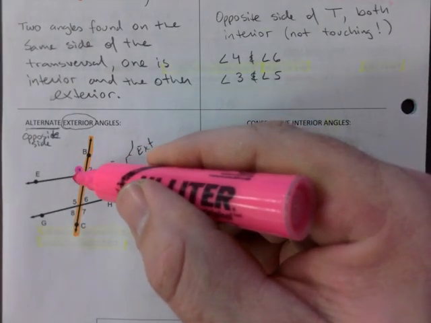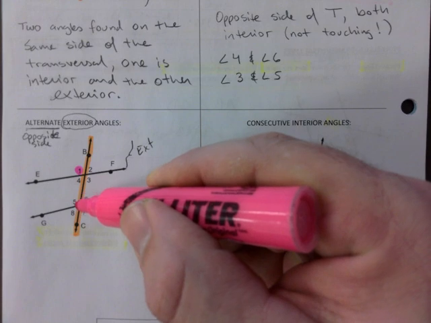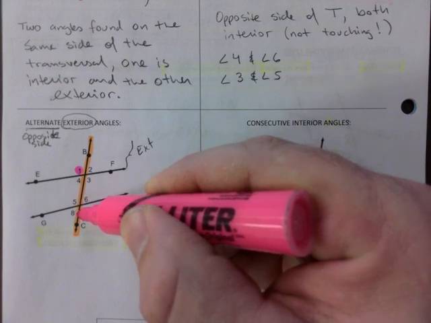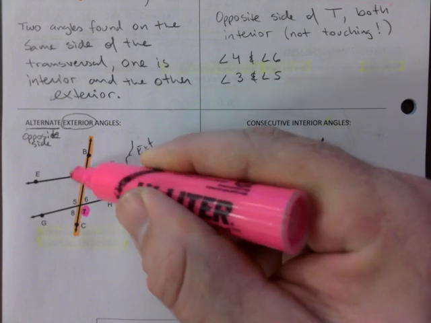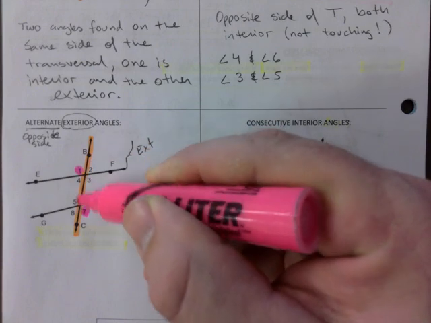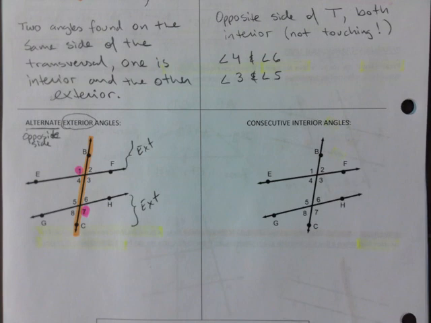Then we cross the transversal and find this one here. These are alternate exterior now. Fun stuff, eh? I know. Can't help it.